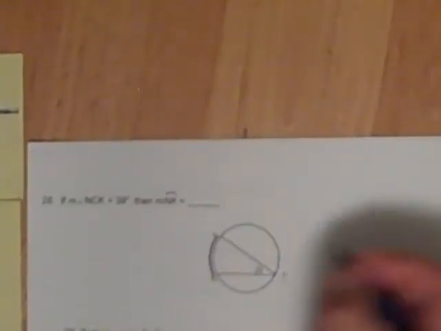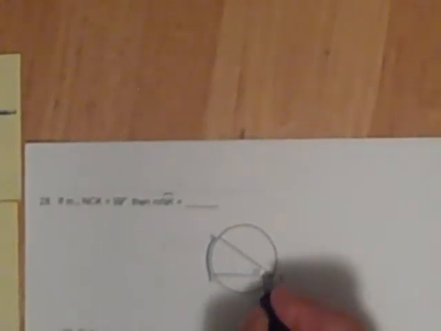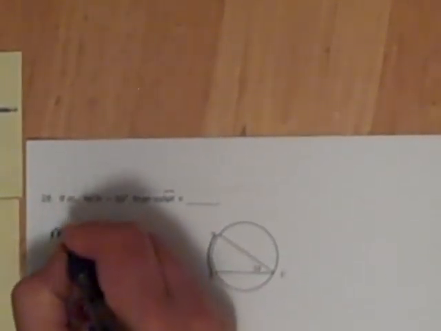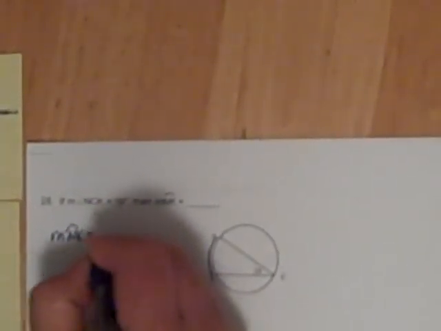28. If the measure of angle NCK is 39, find the measure of arc NK. So we're looking for this out here. This is an inscribed angle. We know that inscribed angle is going to be half of the arc, so if we are given the angle, we're going to multiply it by 2. So measure of arc NK is equal to 39 times 2, which equals 78 degrees. Done.